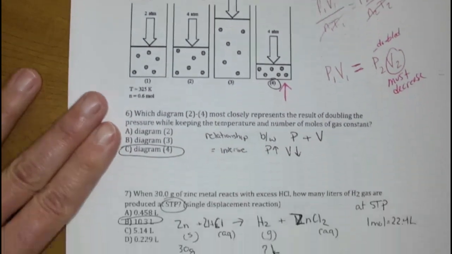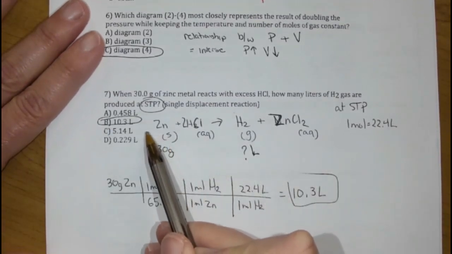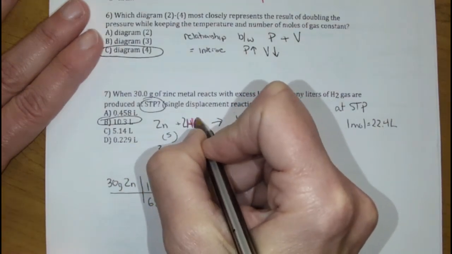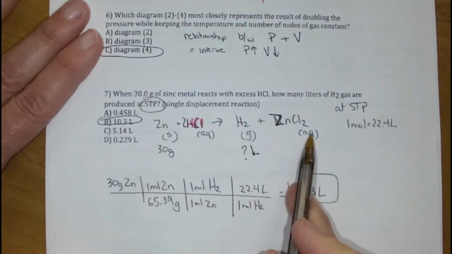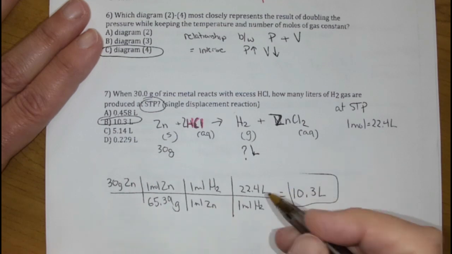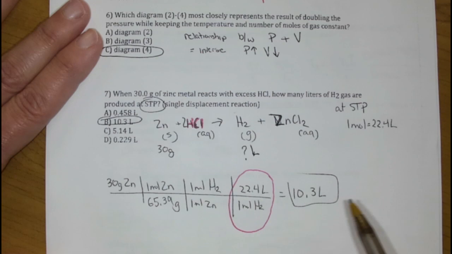Okay, and for number 7, I'm just going to show you the work here and the key that I have. The first thing you have to do is write out our balanced chemical equation. So this is an HCl, in case you can't tell. Once you correctly write all of the reactants and products and balance it, then you're just going to start with 30 grams of zinc, change it to moles, use our mole ratio, and then we use this fact right here because it says at STP, and that helps us out. Because at STP, a mole equals 22.4 liters. So we can use this to find 10.3 liters is the volume.